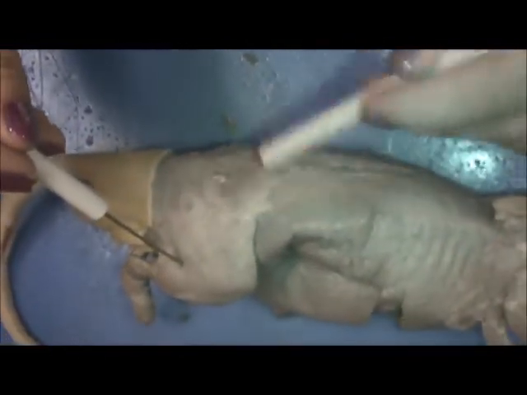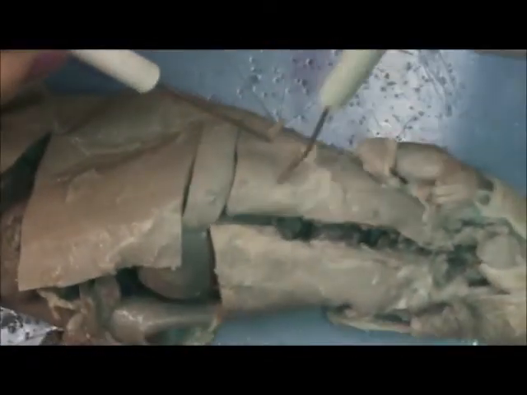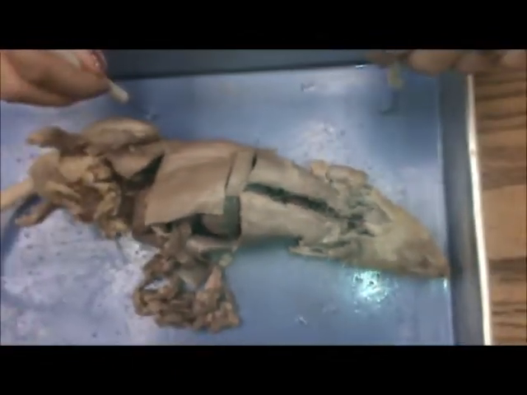His gluteus maximus flexes the hip joint and moves his upper leg. And his pectorals major and minor are right here, and they help move his upper arms. They were right there.